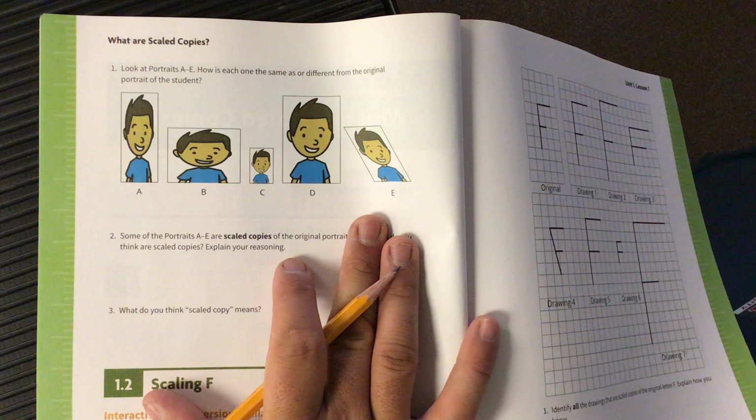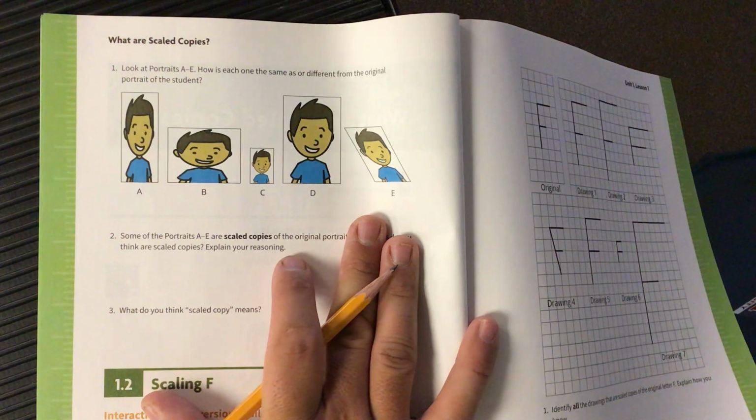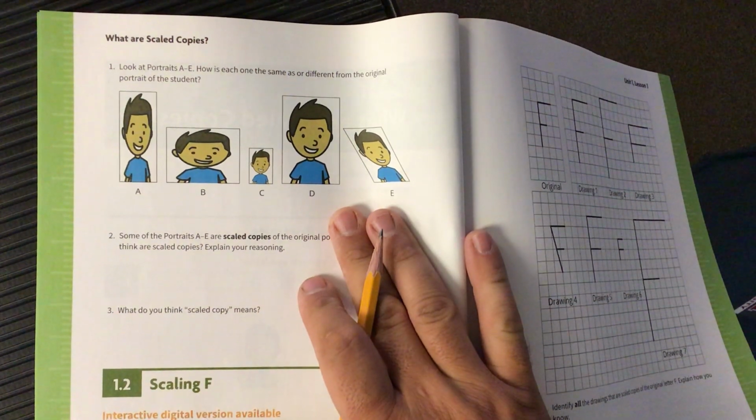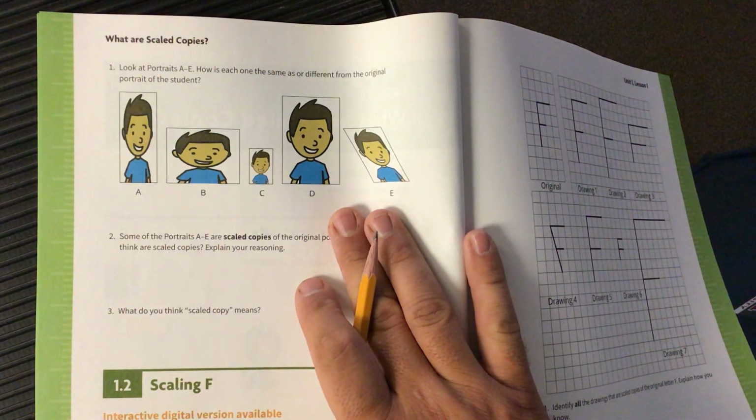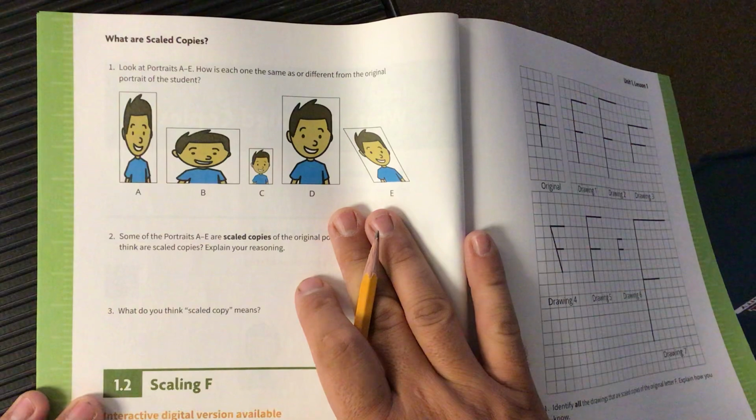Making them bigger or smaller, right? Changing the size. A scale factor can be bigger or smaller, can make whatever object you want bigger or smaller. But we need to figure out which ones are scaled copies. Okay, so after you're done playing around with that, you can go ahead and put your screens down on your iPads. And we're on page 8.